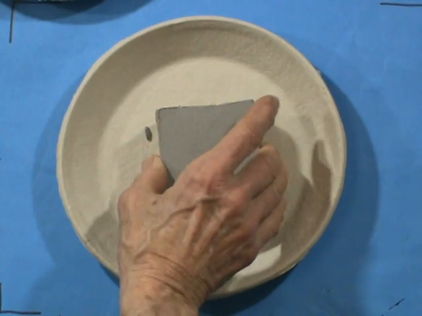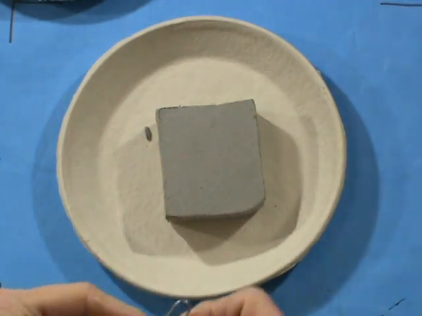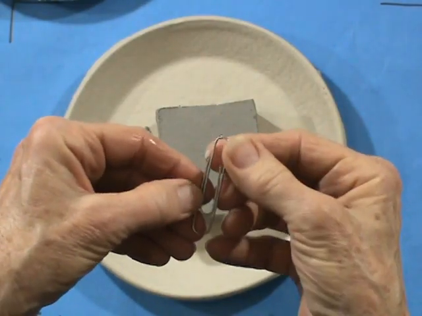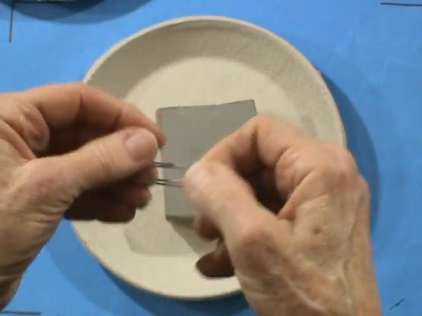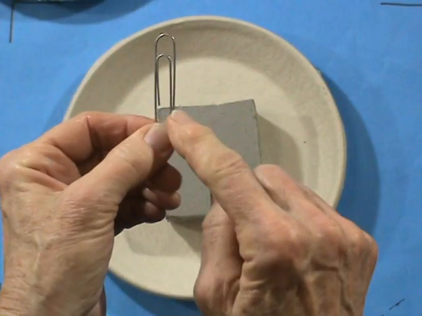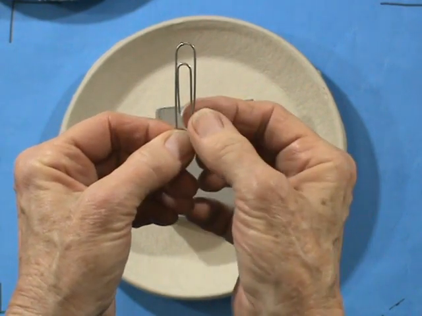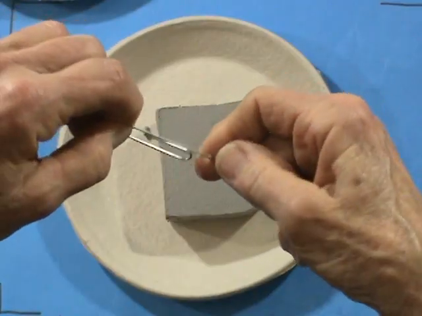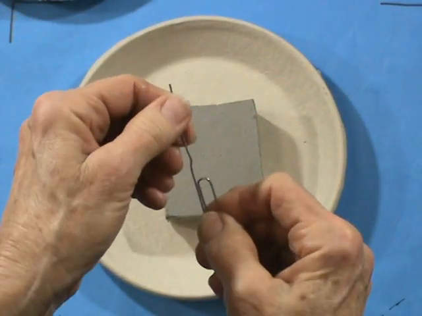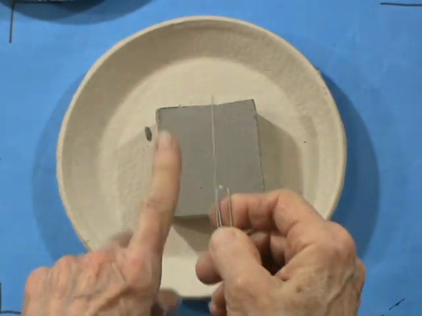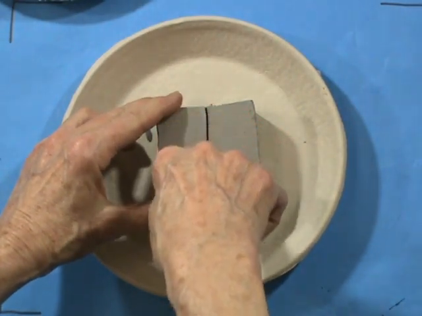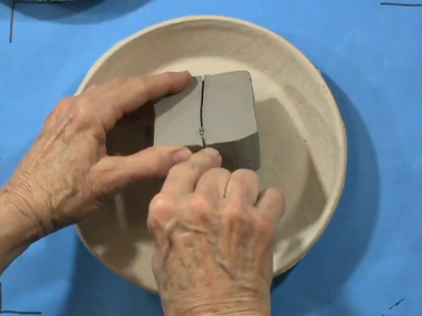So we take this, it is stiff, and we use a large paper clip for our tool, and we look at the wire. We hold up the part that has the 2 loops on it, and we pull the outside end of the wire and straighten that up. Now, this is too thick for us to cut through. It'll bend the wire. So what we do is we actually score it by going all the way around.